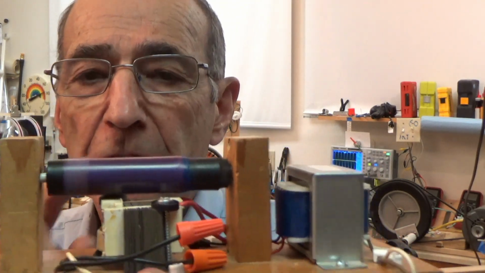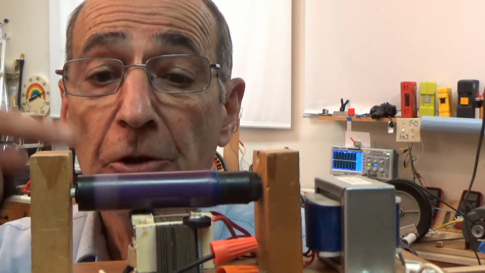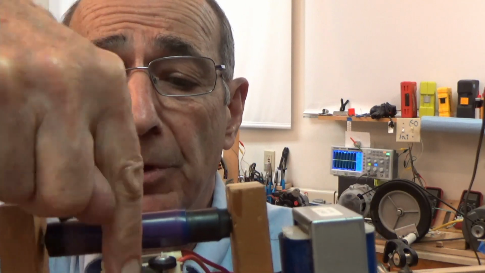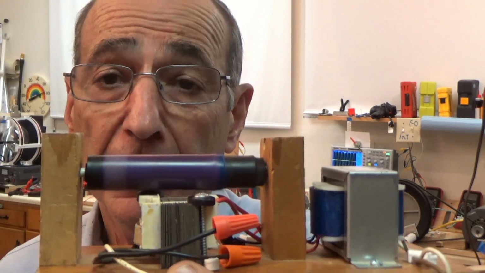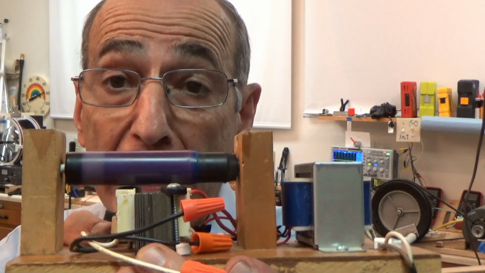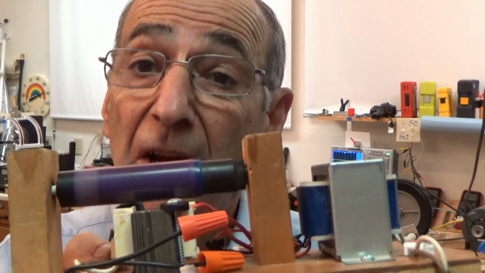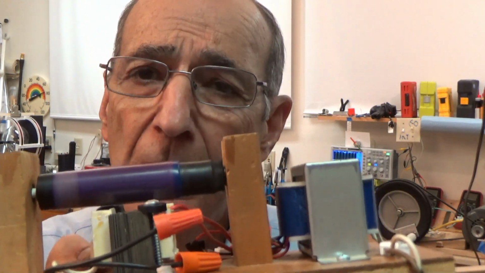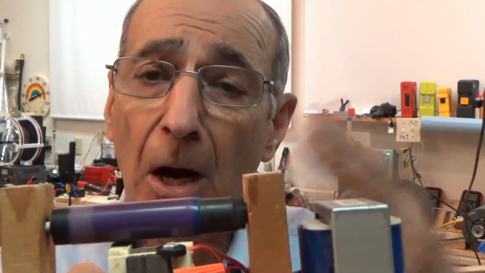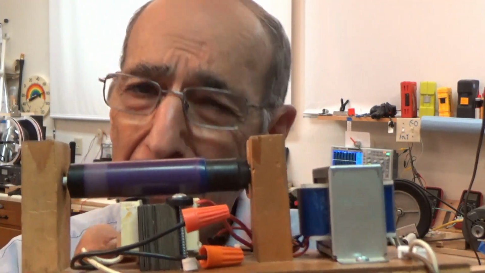Okay? This is called a synchronous motor because the rotor is synchronized to the frequency of the electricity that's feeding the electromagnet in the field. Notice there's no commutator. That's kind of nice because there's no brushes to make noise or wear out, or a commutator to wear out. So that is an advantage.